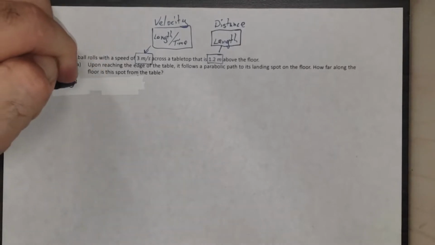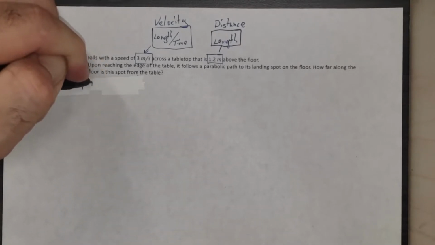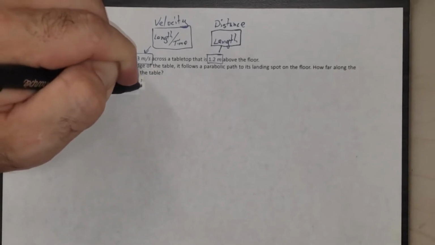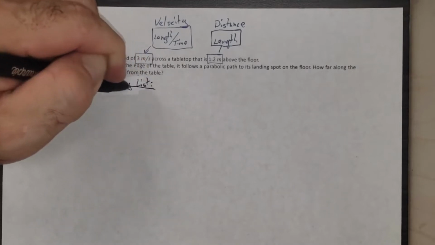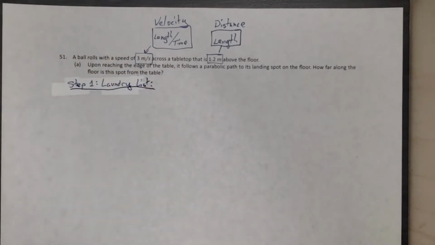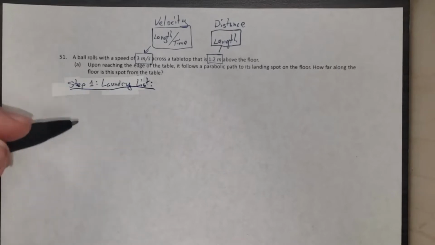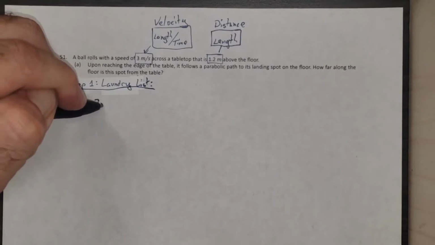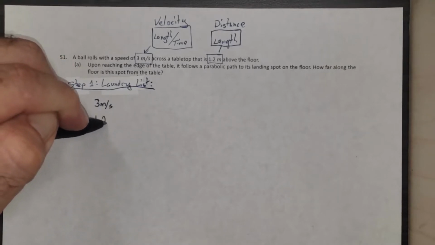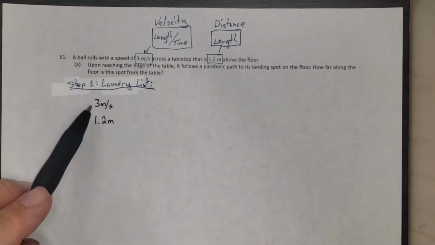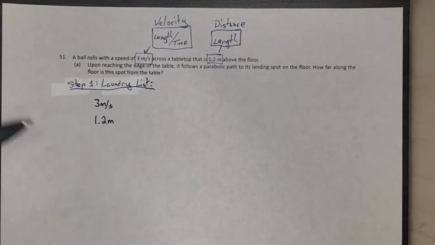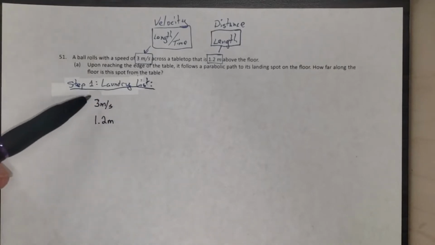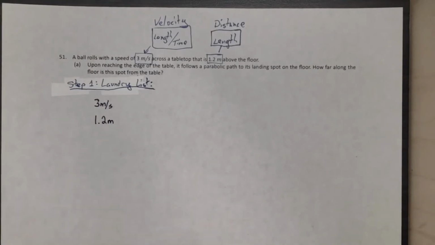Now, step one in our problem-solving process is to make the laundry list. The laundry list is a list of all the variables you have in the problem. What we know is we have this 3 meters per second, and we have 1.2 meters. Now, this is a velocity, and it could be either horizontal velocity or vertical velocity. So let's draw a diagram of this problem, and that'll help us understand what's going on.